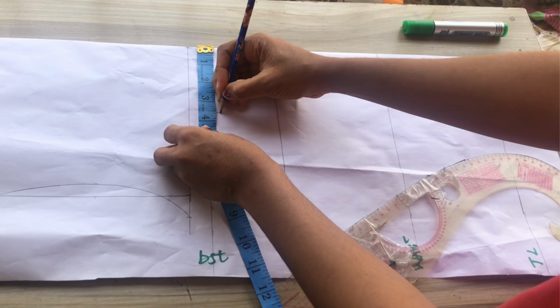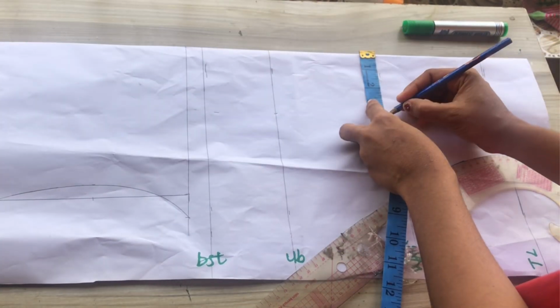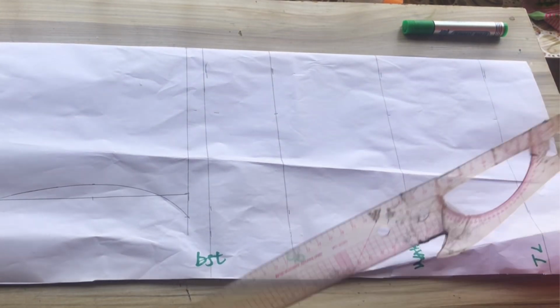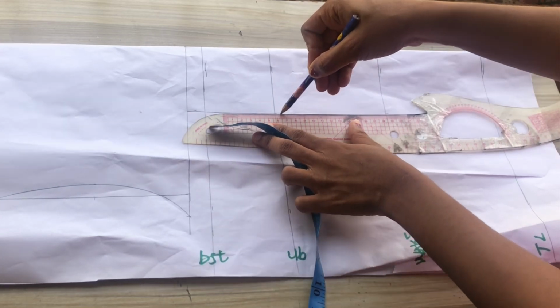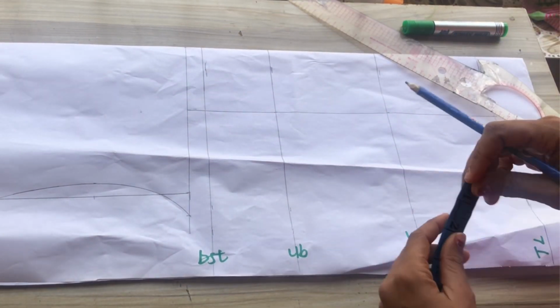Next is to mark your dart, and to mark my dart, I'll go ahead to mark my nipple to nipple divided by 2. My nipple to nipple is 7 inches, divided by 2 I have 3.5, and I marked it starting from the bust down to the top length. After that, I'll go ahead to place my ruler and I'm going to connect and draw out a straight line.